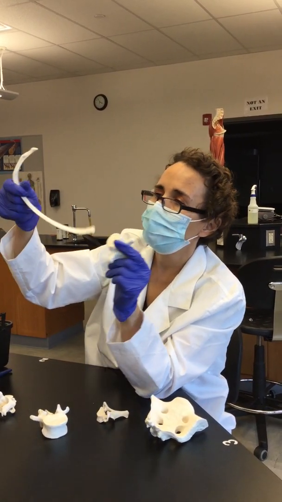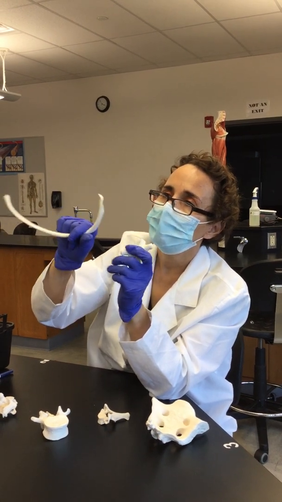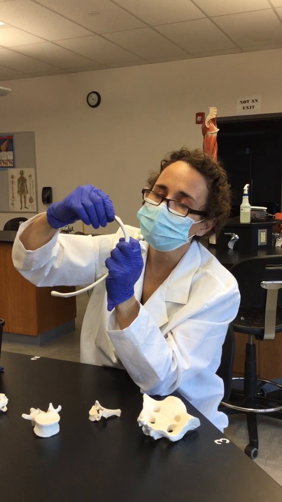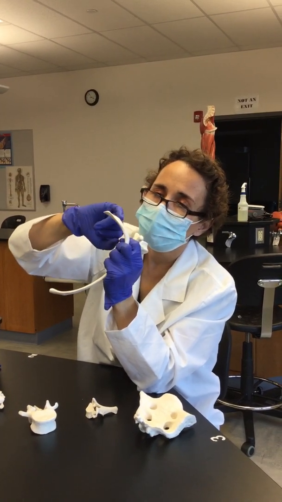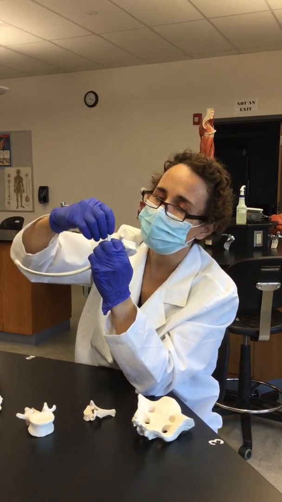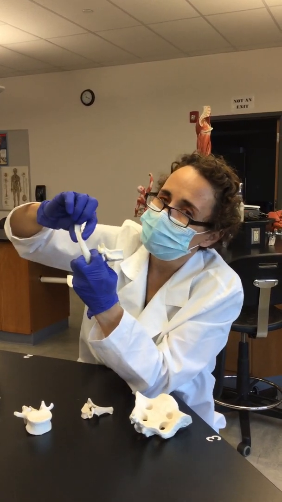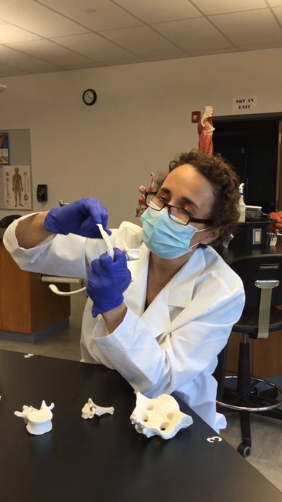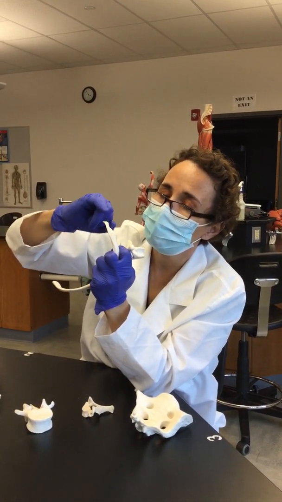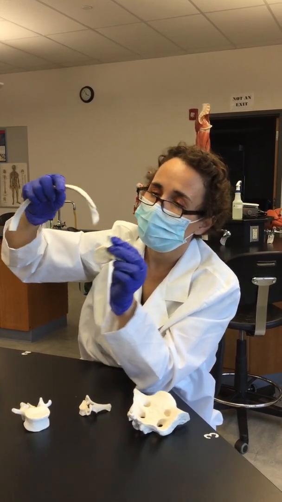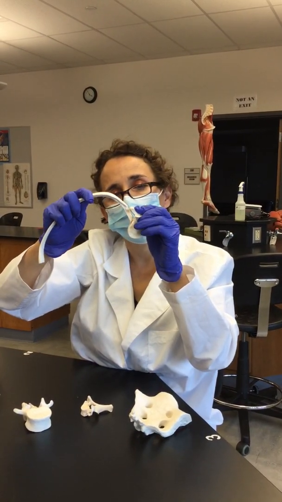So then this is the rib, and the rib has a head, a neck, and an angle, or a tubercle. So within this region, we have the connection of the head to the body of the vertebrae.